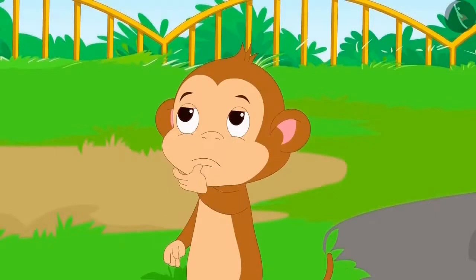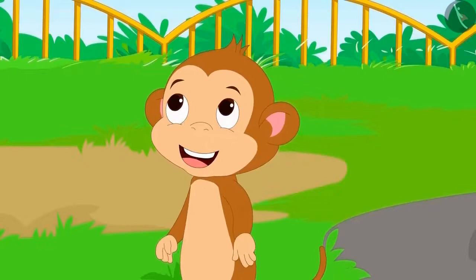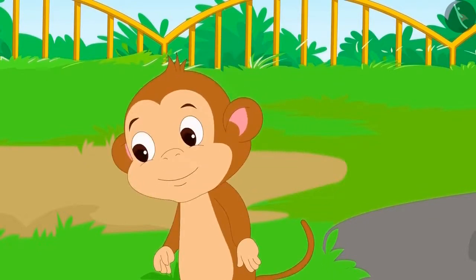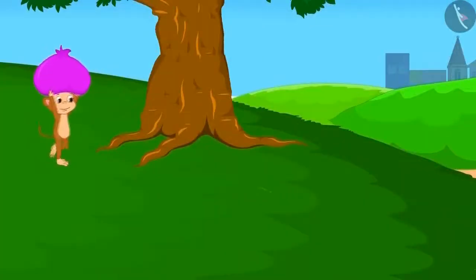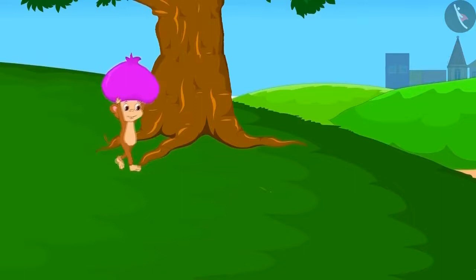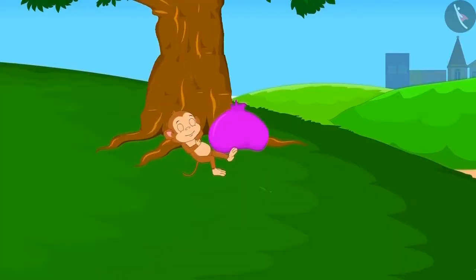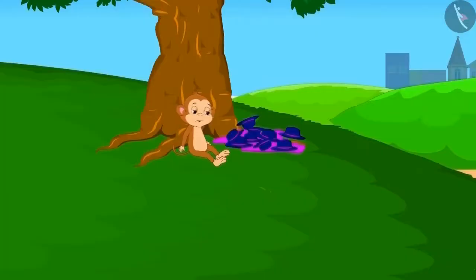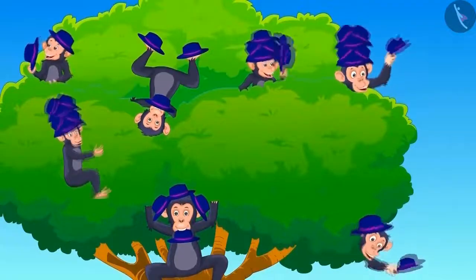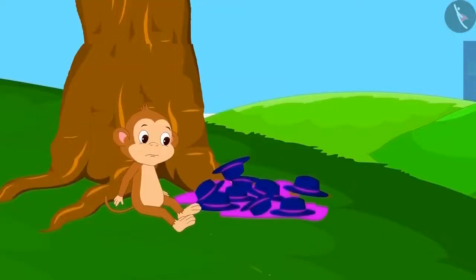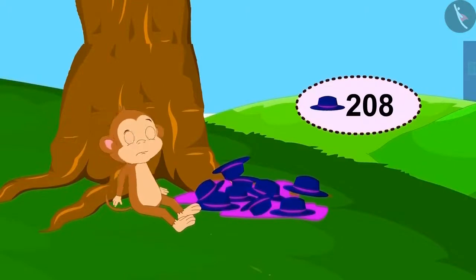Babban was very clever. He had heard from the villagers about the mischief of the monkeys and had thought of a plan. The next day, Babban took a few hats and set out towards the city. He deliberately slept under the same tree. When he woke up, he realized some of his hats were missing. He looked up to see the monkeys were wearing his 115 hats. And he had 208 hats left with him.